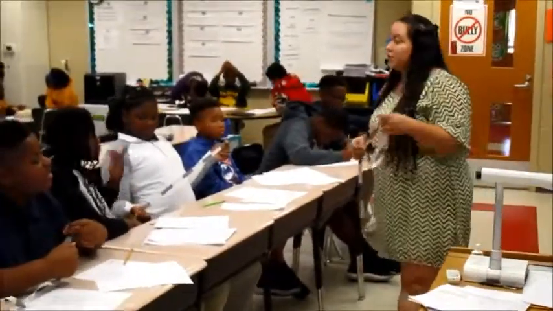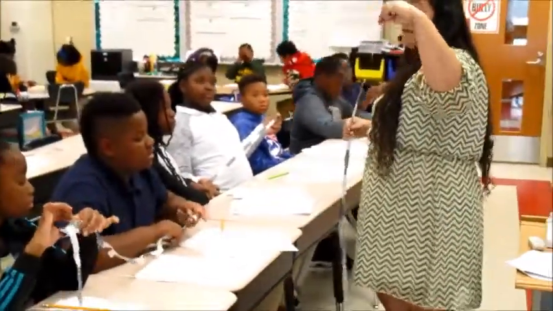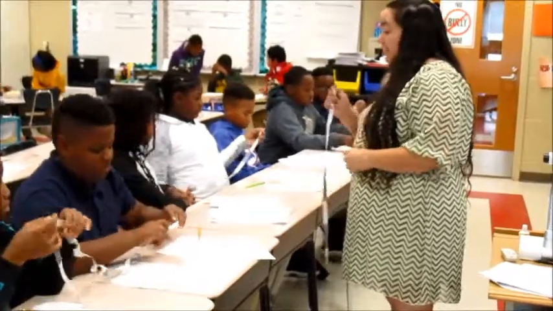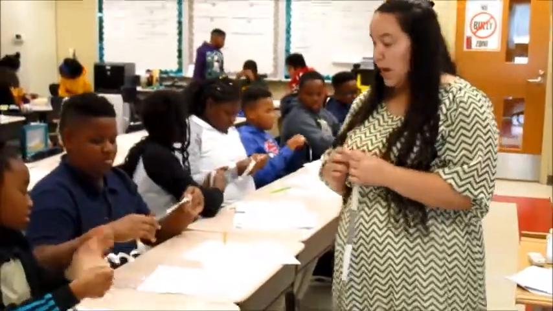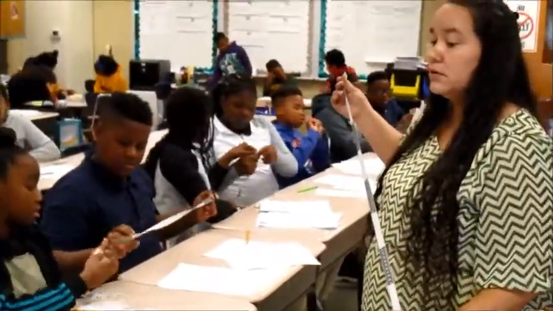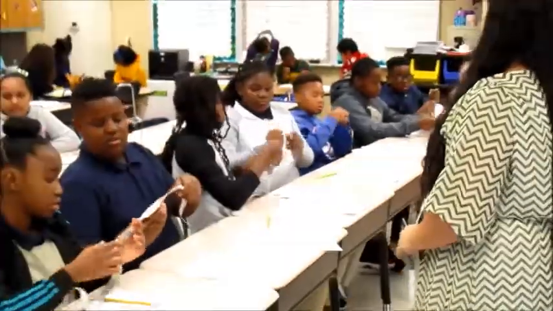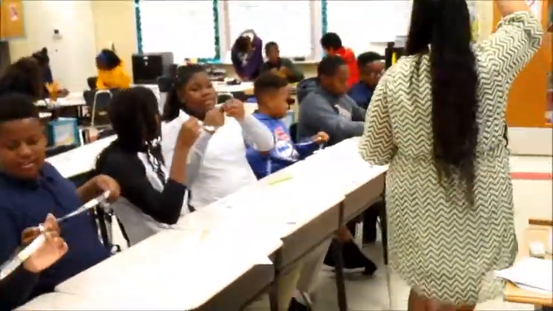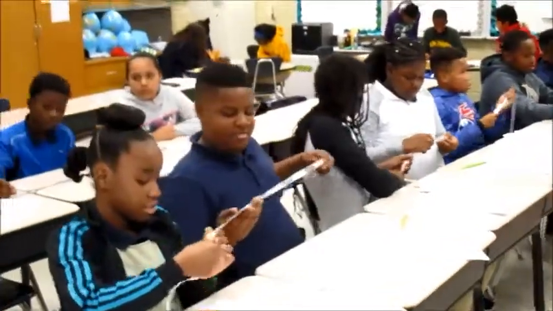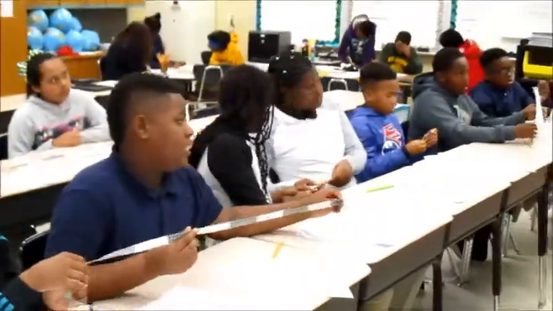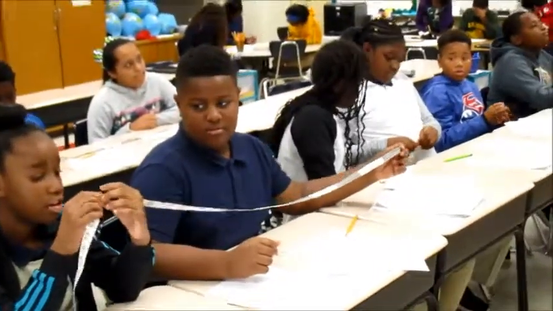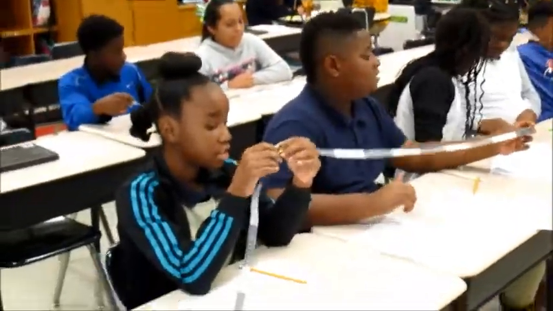Here's what we need to do. Find 1 centimeter on your tape measure. 1 centimeter. What side should you be on? The black and white side. What's the other side? US. And it's going to be measuring what? Inches and feet. This is the metric side.